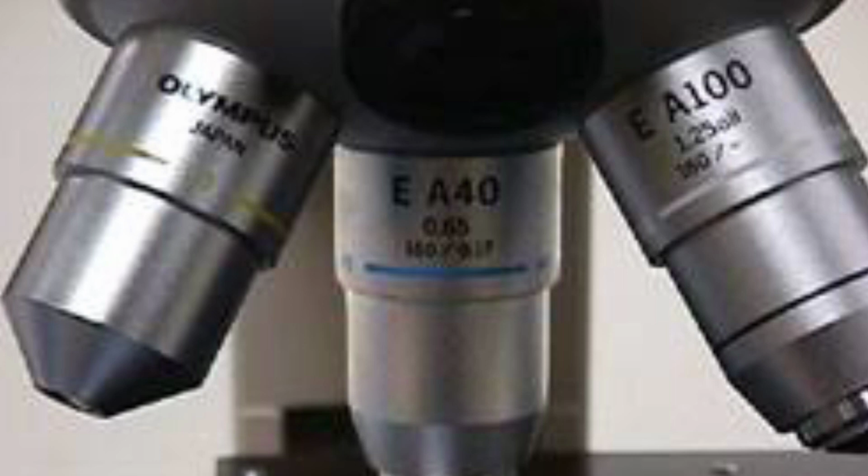Then the working distance. For the scanning objective lens, we have 17 to 20 mm. Low power objective lens, we have 4 to 8 mm. Then for the high power objective lens, we have 0.5 to 0.7 mm. Then for the oil immersion objective lens, we have 0.1 mm.